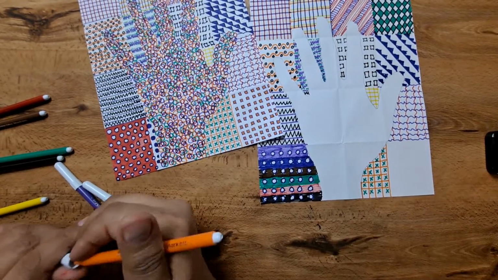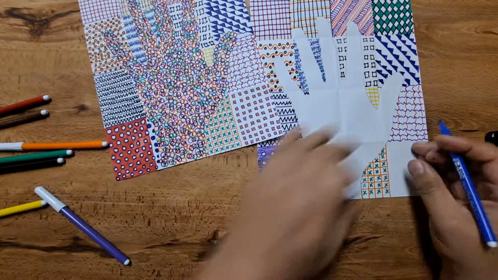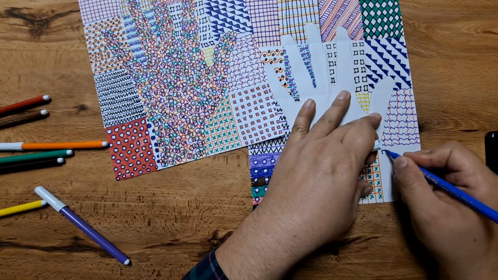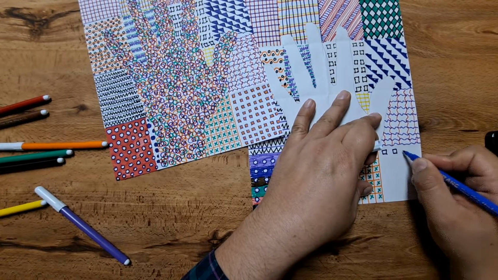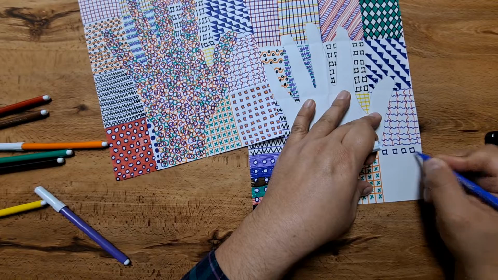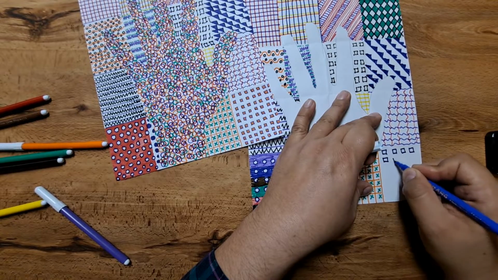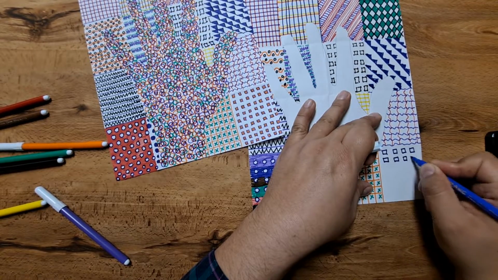And the last one we are going to do with blue, and we're going to do boxes. All right, again, we're doing lines of boxes.